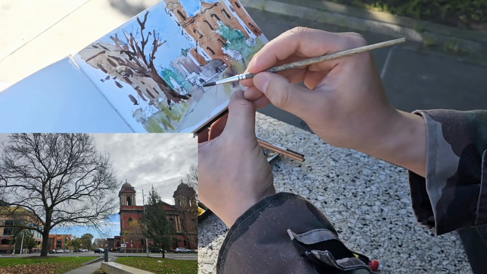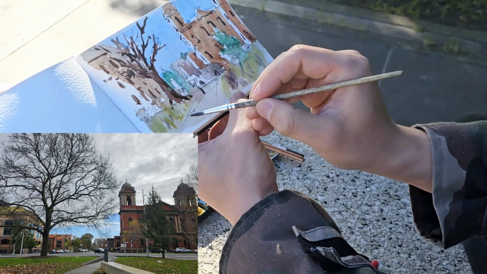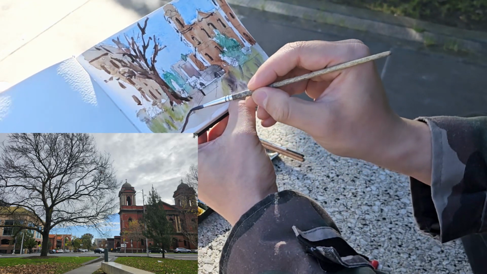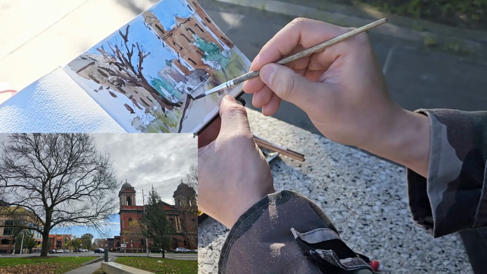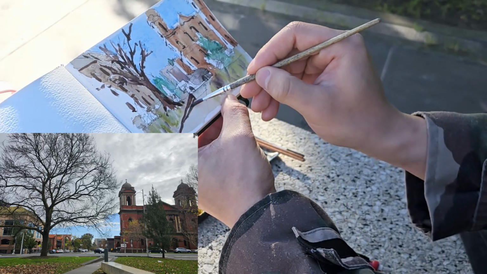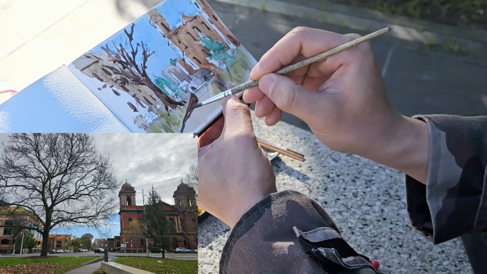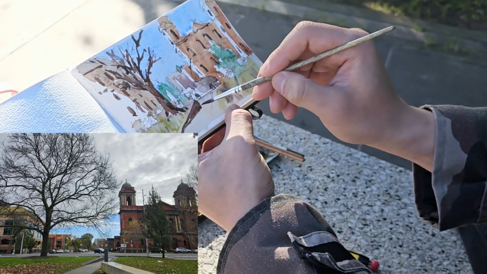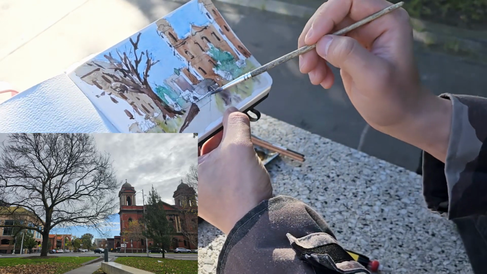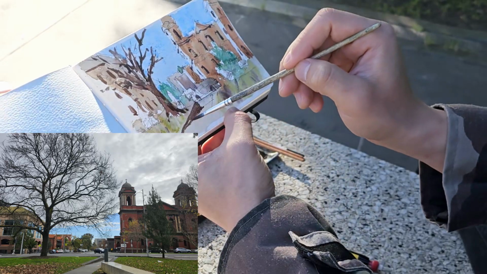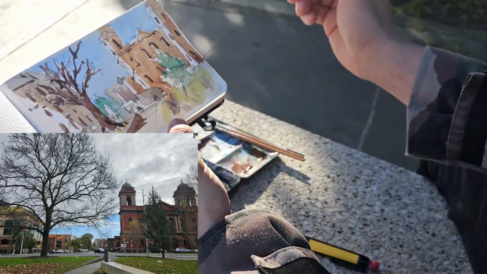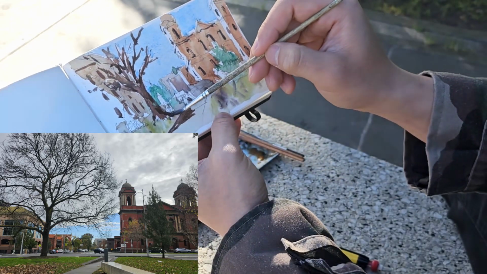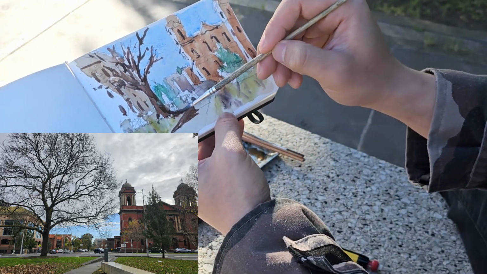Little shadow for this part of the walkway. Okay, in there. Bit of a shadow. And not only that, I'm going to get in perhaps a shadow for the tree in the background here, running towards the right as well.